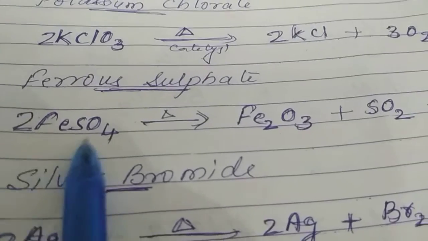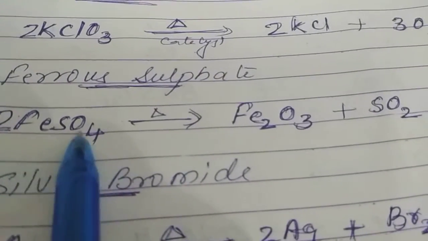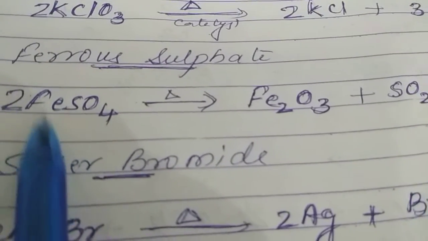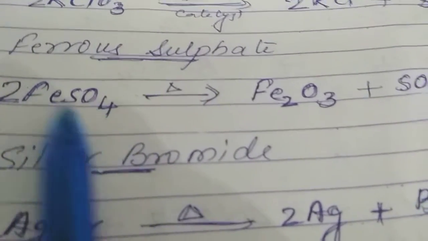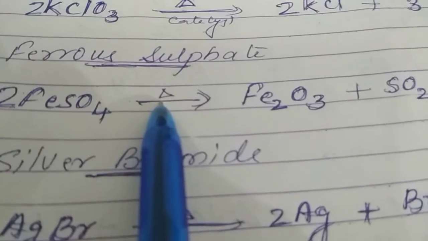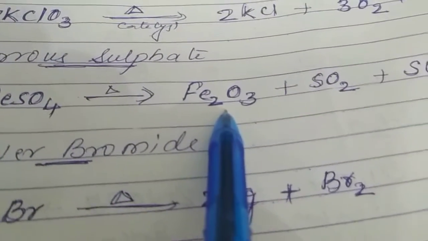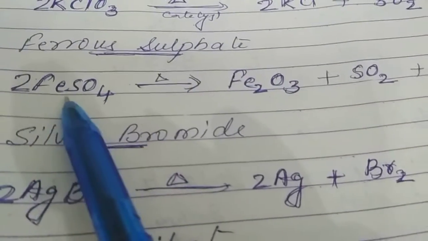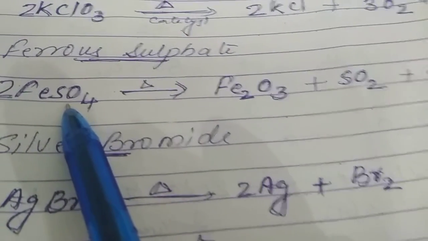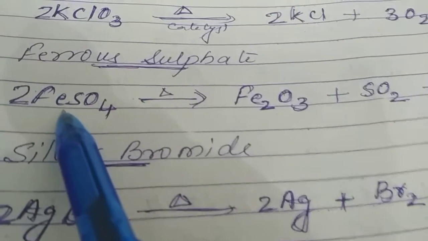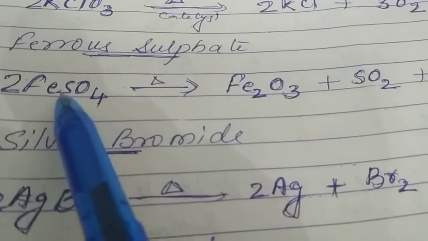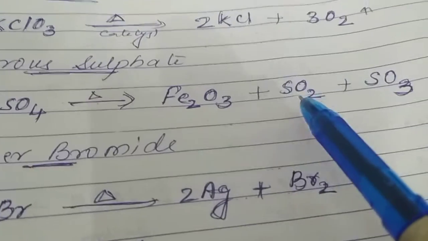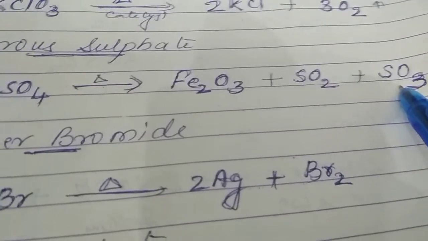Similarly, ferrous sulfate. I have explained how to write the formulas. Iron has two valencies, 2 and 3. Here we have used the valency 2, so we got the compound ferrous sulfate. This ferrous sulfate on heating will give you ferric oxide, sulfur dioxide and sulfur trioxide. Children, go through this video twice, thrice, as many times as you can, so that you can understand the reactions. Once again, ferrous sulfate on heating gives you ferric oxide, sulfur dioxide and sulfur trioxide.